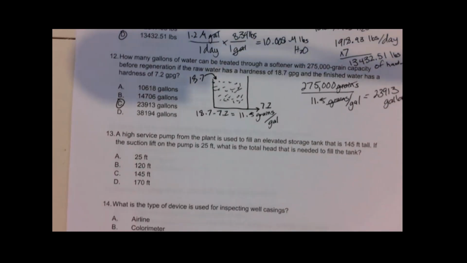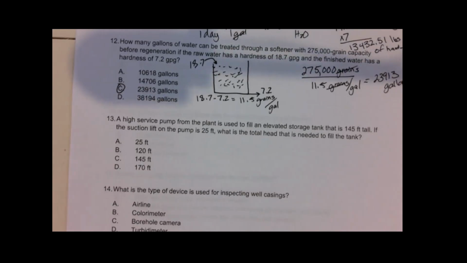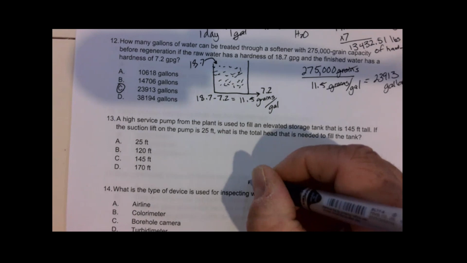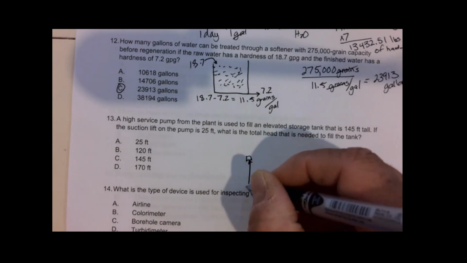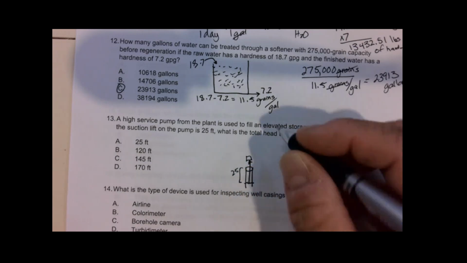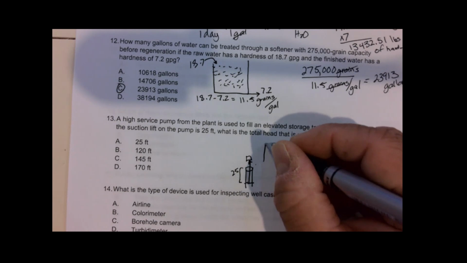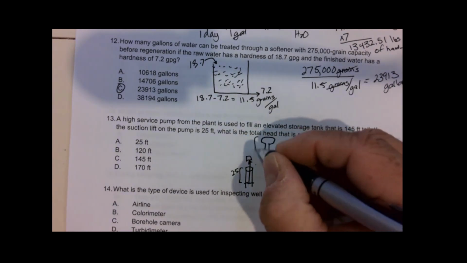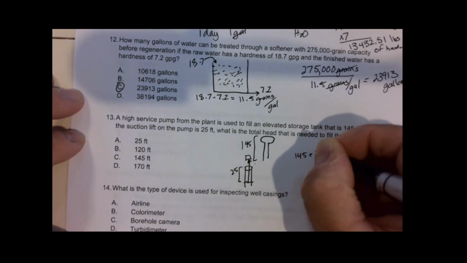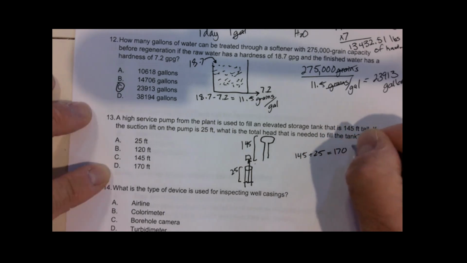All right. A high service pump from a plant is used to fill an elevated storage tank that is 145 feet tall. If the suction lift of the pump is 25 feet, what is the total head that is needed to fill the tank? A suction lift refers to how much the water has got to be raised first to the pump from the well casing itself, okay? Kind of down here. We're saying that this is 25 feet, and then it's got to be lifted another 145 here. So what's the total head of the pump? 145 plus 25 gives you 170 feet, which is D.